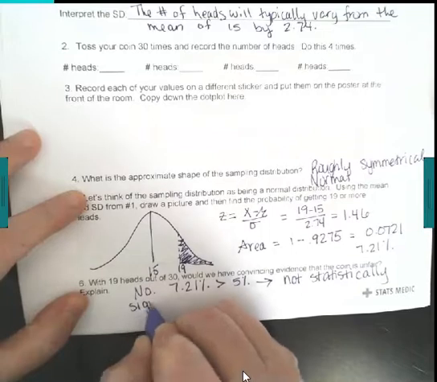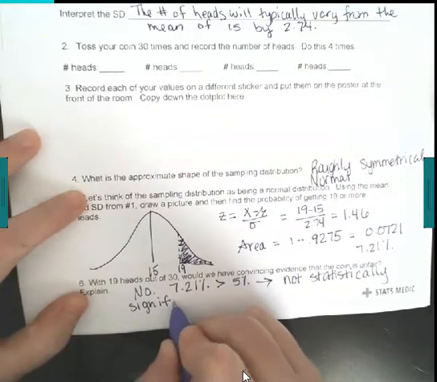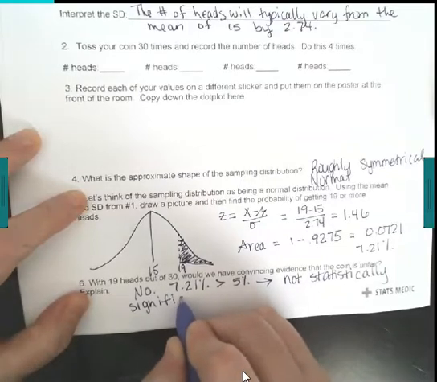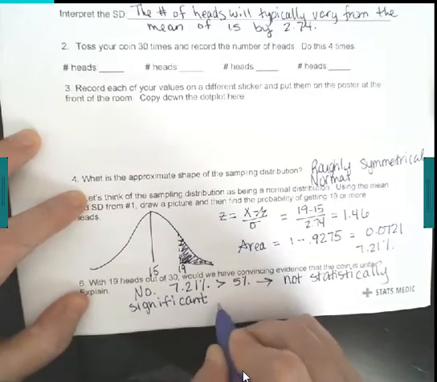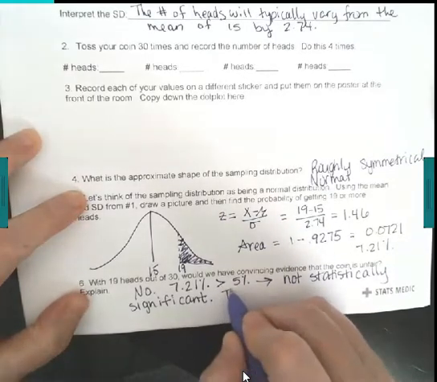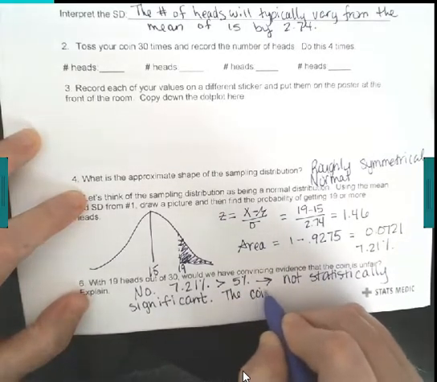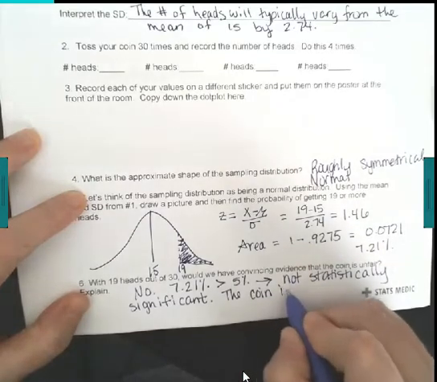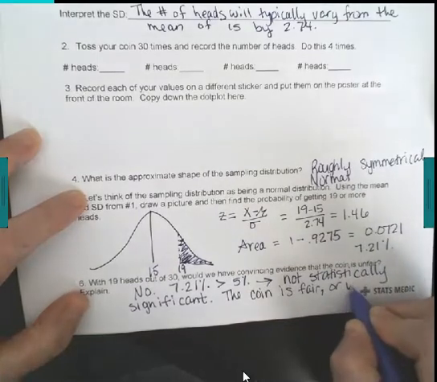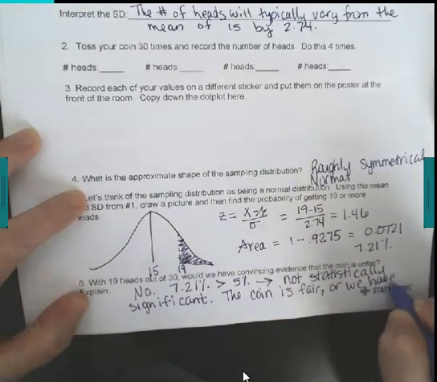And we know that if things are not statistically significant, they could have just happened anyway by chance. So we can say that the coin is fair, or we have no evidence that it's not.